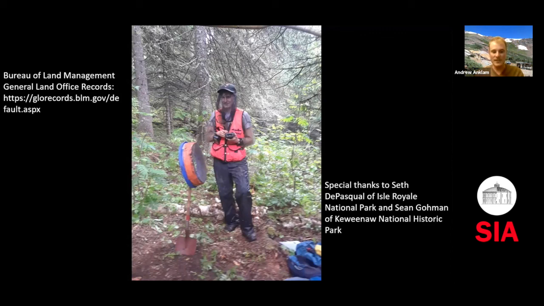My master's thesis, building off of this, is really looking at how miners evaluated their claims. What was the process, if they did that? And we can't really do that unless we have this landscape data set that I was able to derive from these methods.